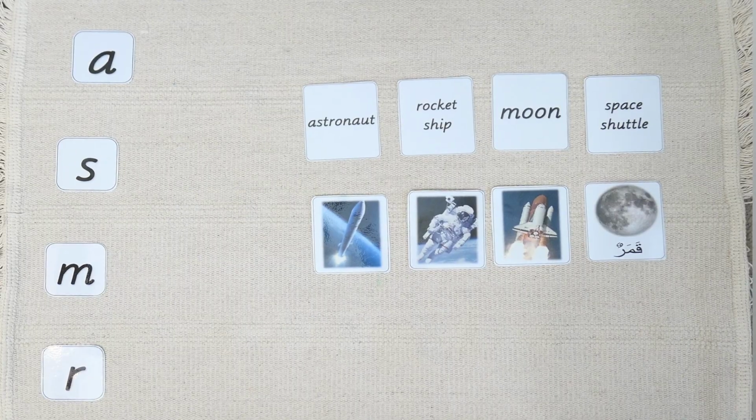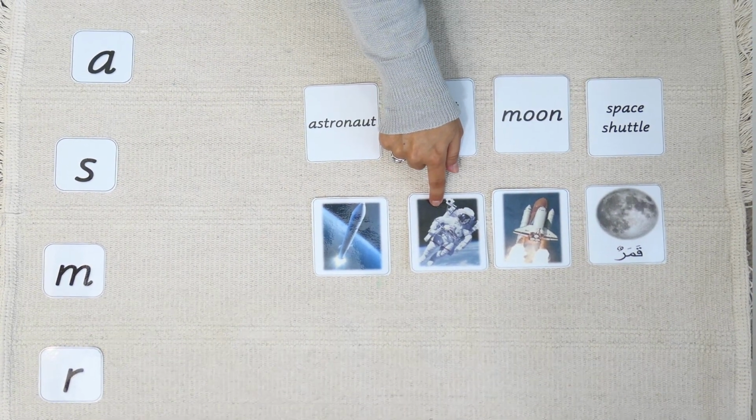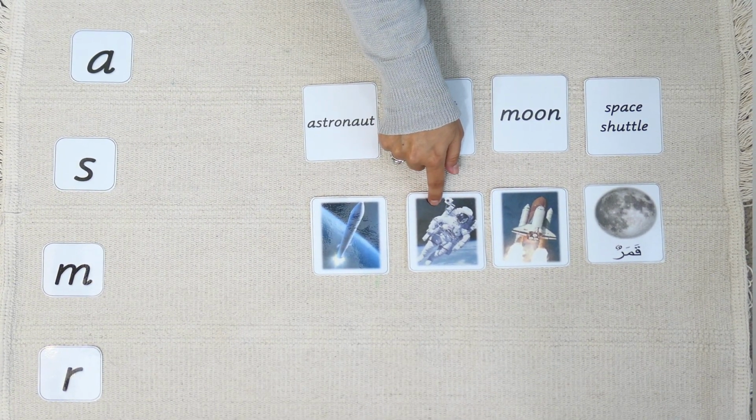Now we're going to do an activity whereby I will need you to use your eyes and your ears, because you're going to help me find the correct sounds, the first sounds for the words that we are going to use. So, what is this a picture of? This is an astronaut. Astronaut. And this says astronaut.